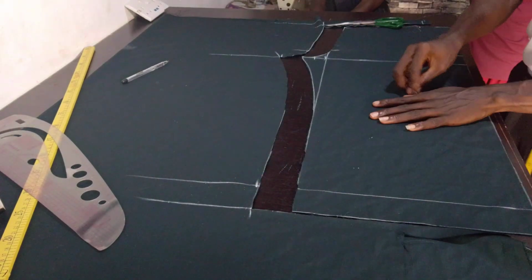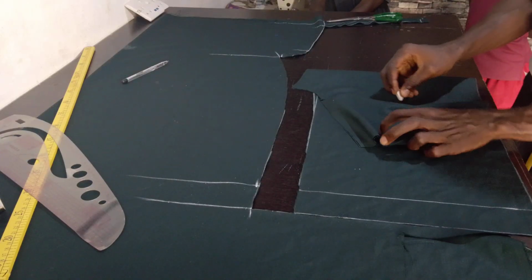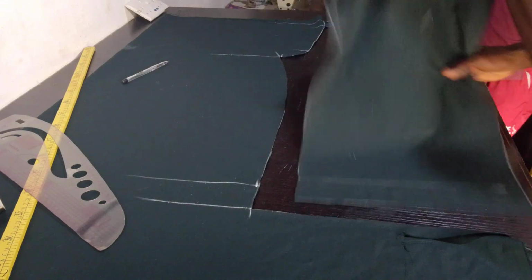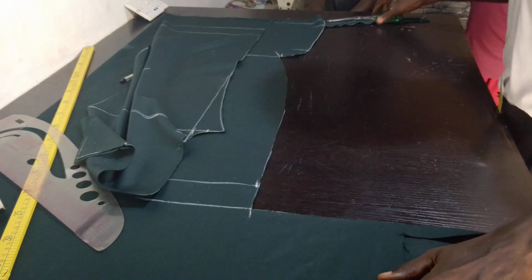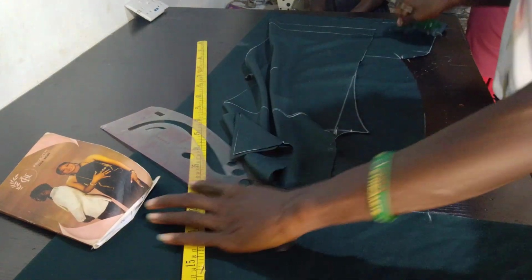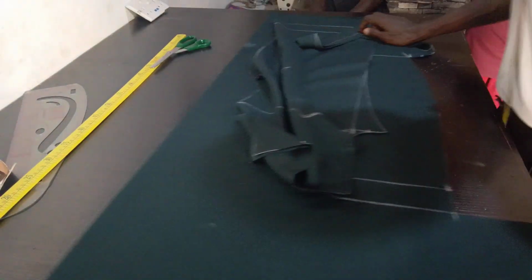Then you cut the back block, the wrong side of the cloth. Always mark on the wrong side of the cloth so that it will ease your sewing. It will ease when sewing.